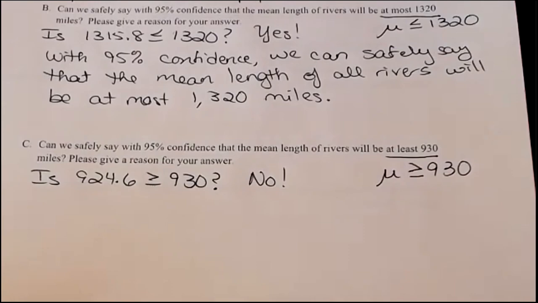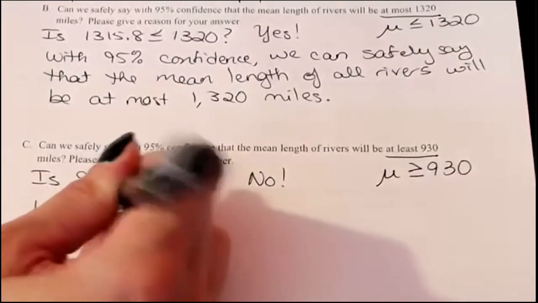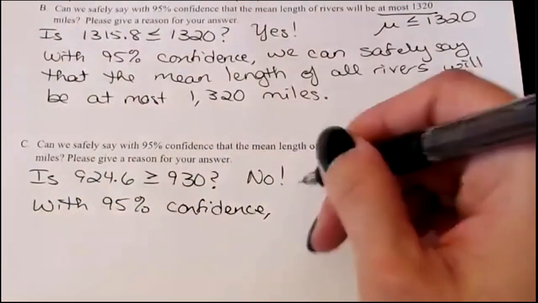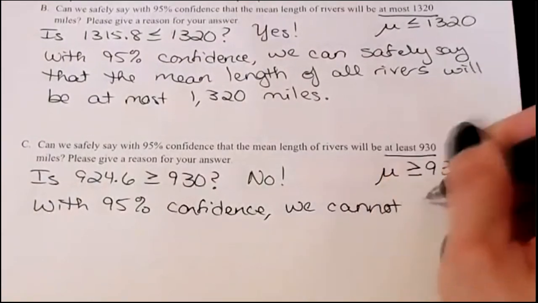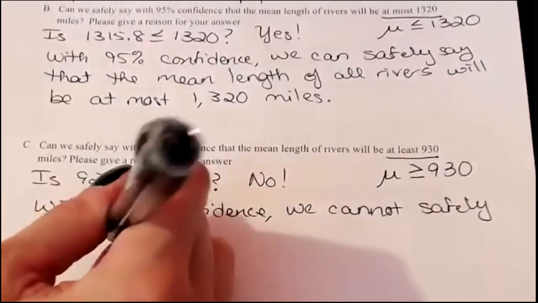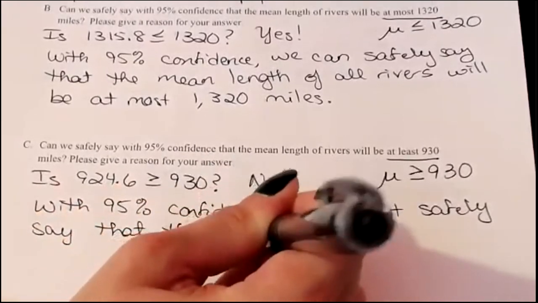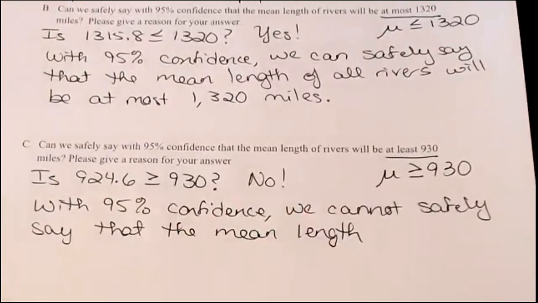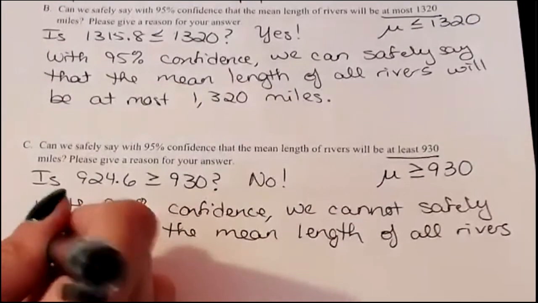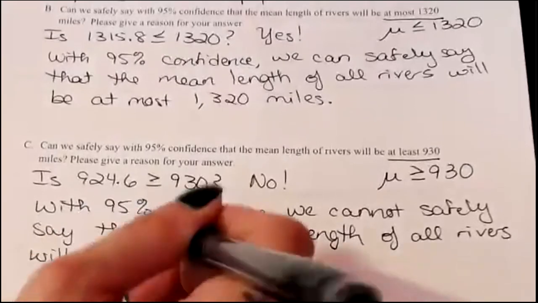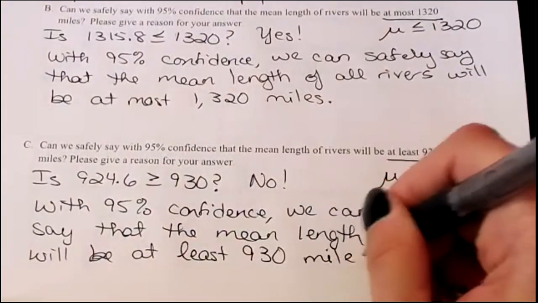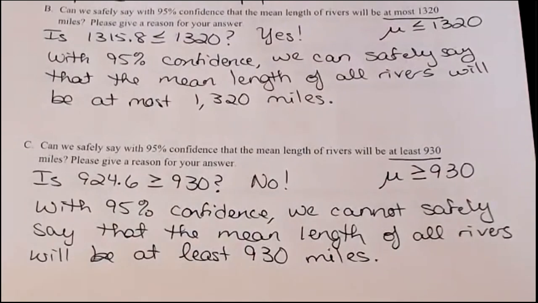I'm going to write that out as you do as well. Turn the page when you are ready.